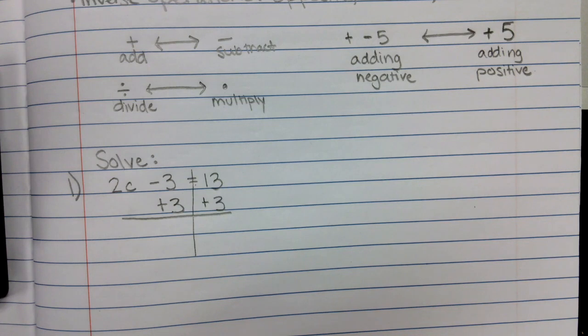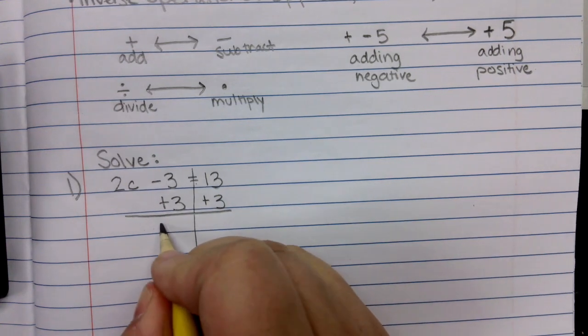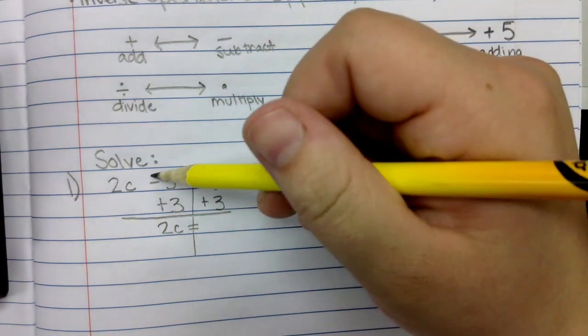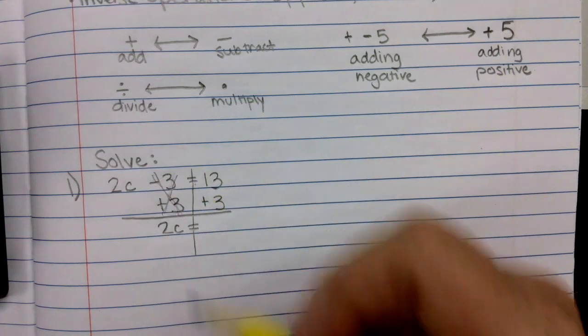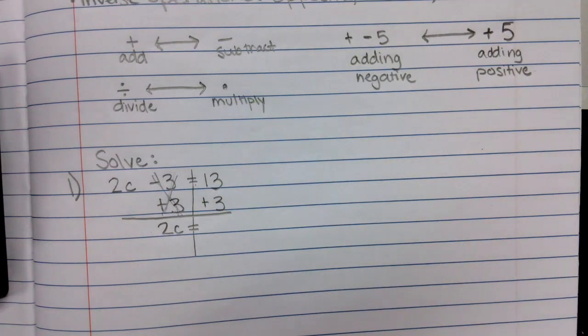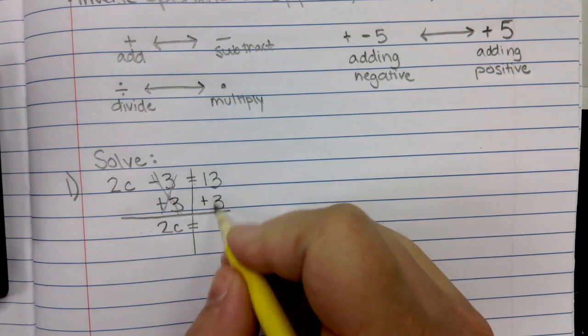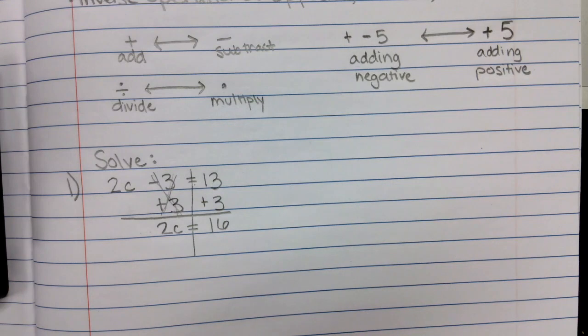All right, now our goal is to get the c by itself. So now what's happening with that c? Currently, it's multiplying. If you need to sneak in that little dot for multiply, sneak in a little dot. And how do we undo multiply? Divide. So I'm going to divide by 2, and because of equality, if I do it on one side, we have to do it on the other side. On my horizontal lines, anytime I actually have to do math, that's when I draw those lines across.